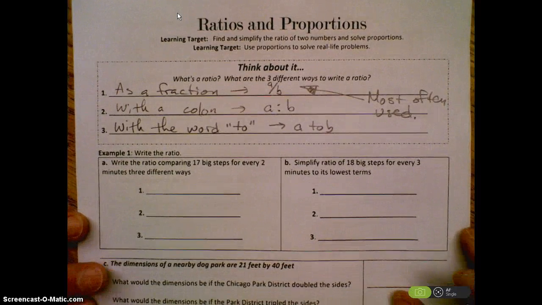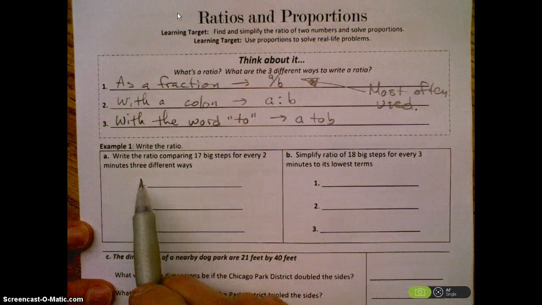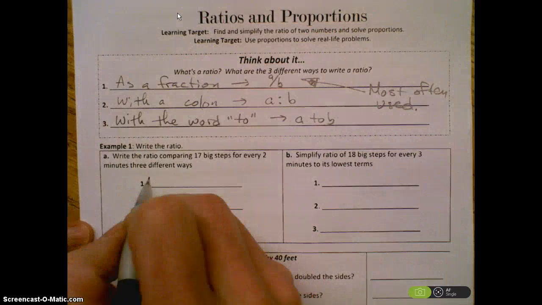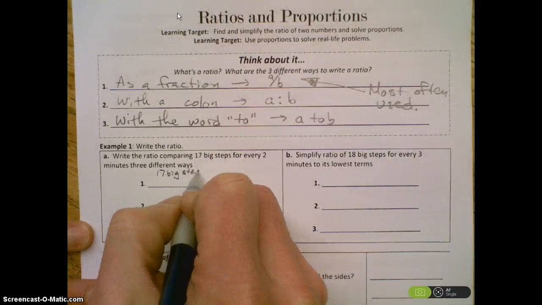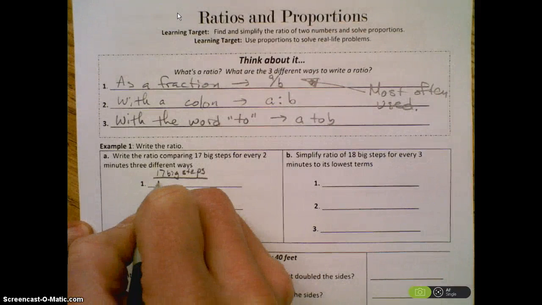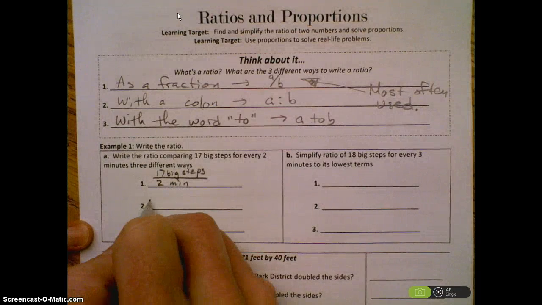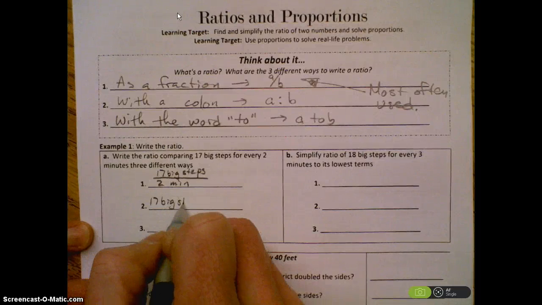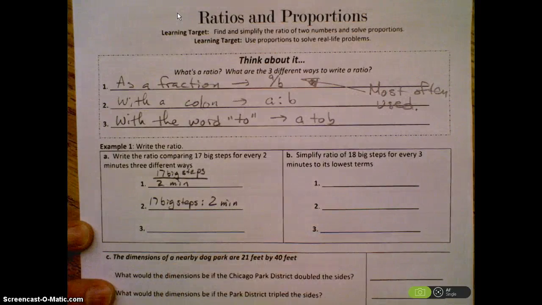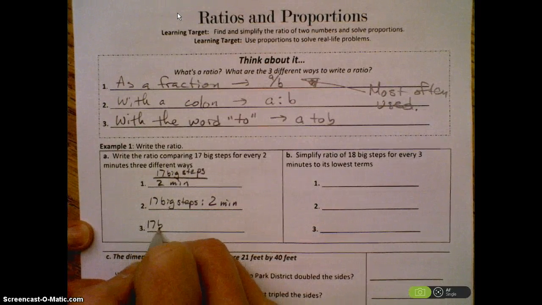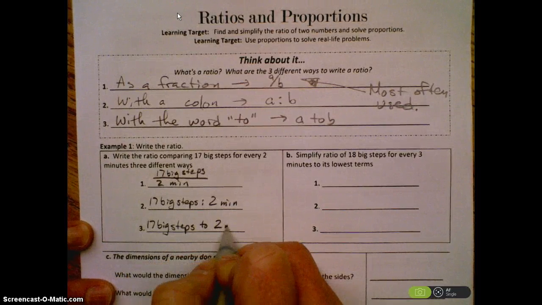So let's move on to the examples here. Example 1, we want to write the ratio comparing 17 big steps for every 2 minutes, 3 different ways. So let's start with a fraction. So we're going to have 17 big steps to 2 minutes. So that would be as a fraction, or 17 big steps to 2 minutes with a colon, or with the word to, 17 big steps to 2 minutes.